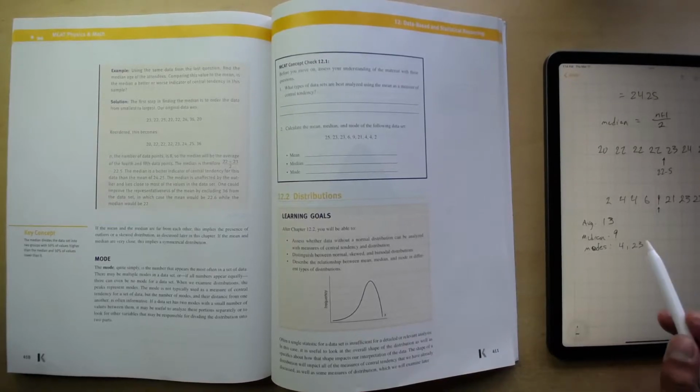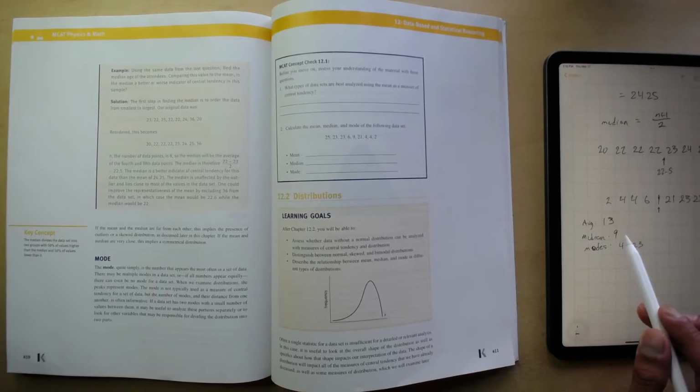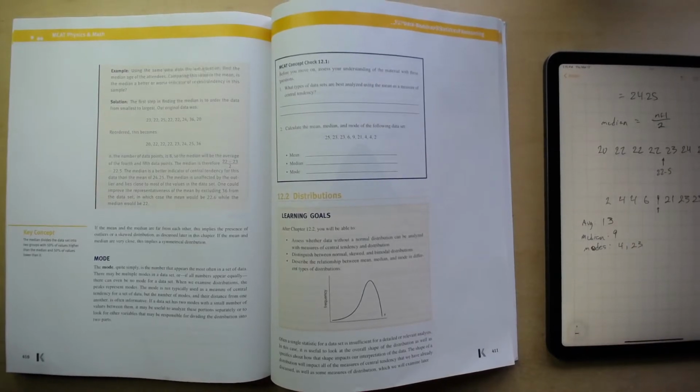In this case, between 13 and 9, it doesn't really make too much of a difference. I like 13.